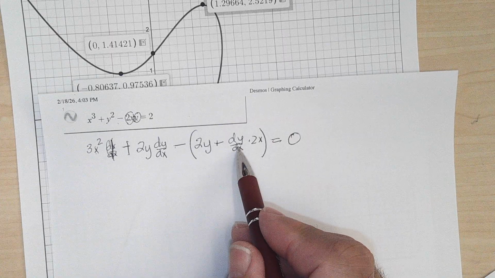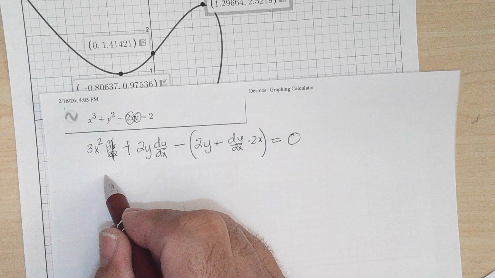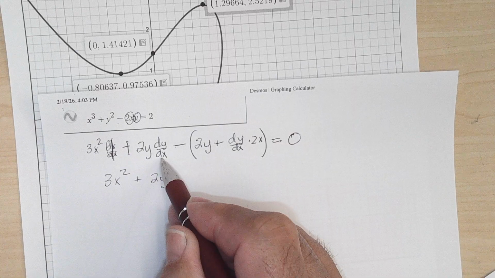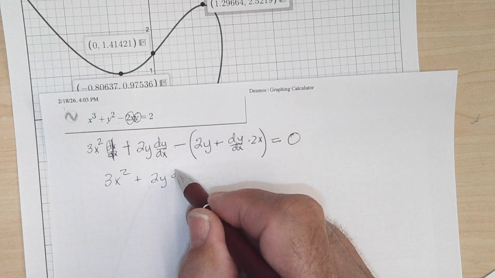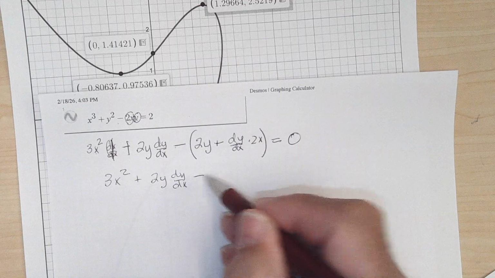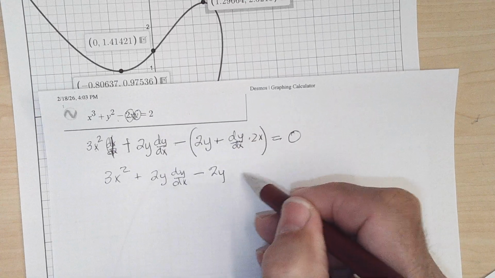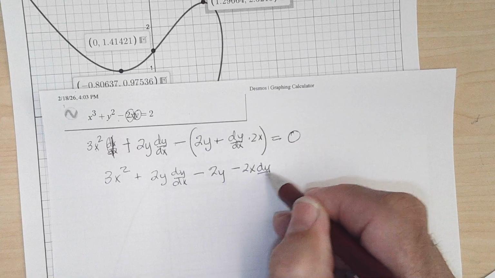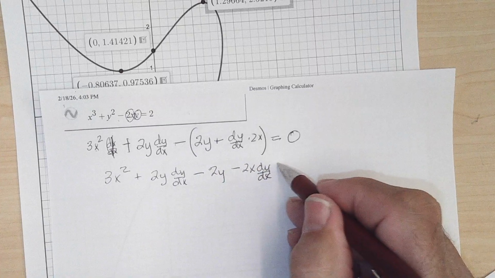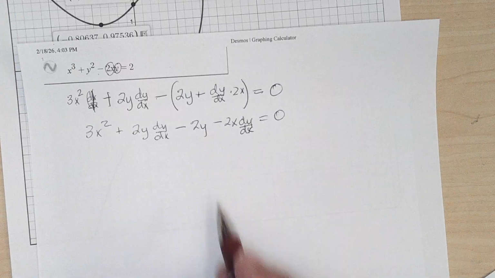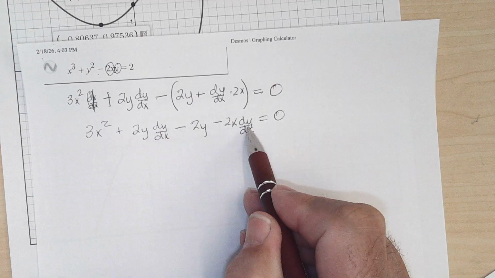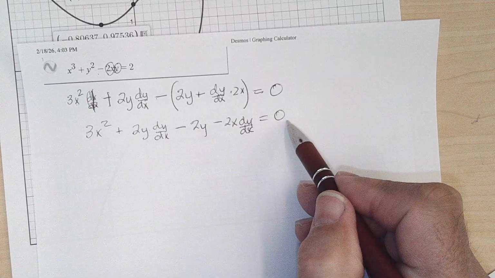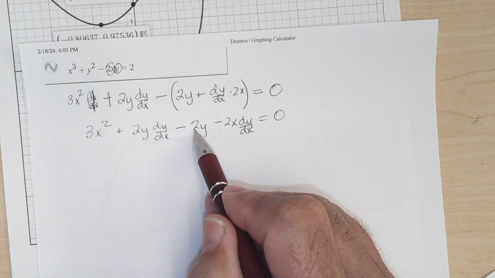Now I'm going to solve for dy dx, which would tell me the slope. So I have 3x squared plus 2y times dy dx minus 2y minus 2x times dy dx, distributing that minus, equals 0. So the parts that don't have dy dx times them, these two parts, I'm going to leave here. The parts that don't have it, I'm going to take them to the other side by subtracting 3x squared and adding 2y to both sides.